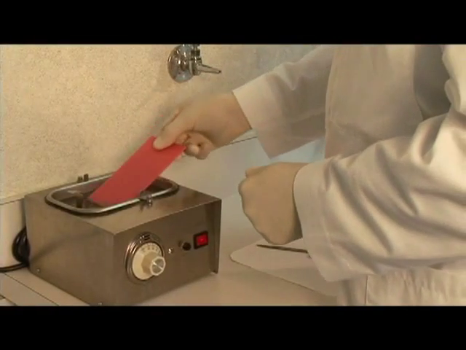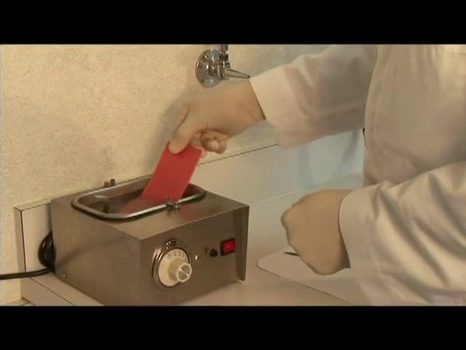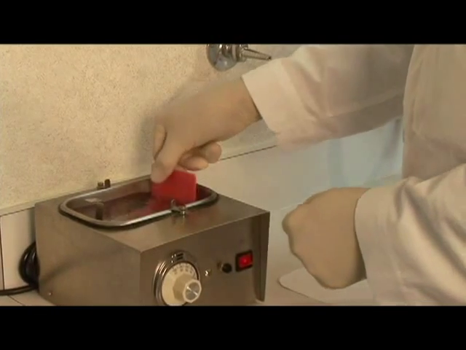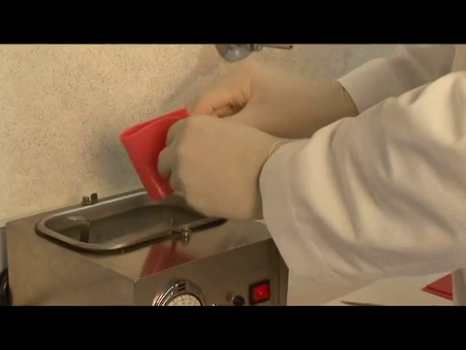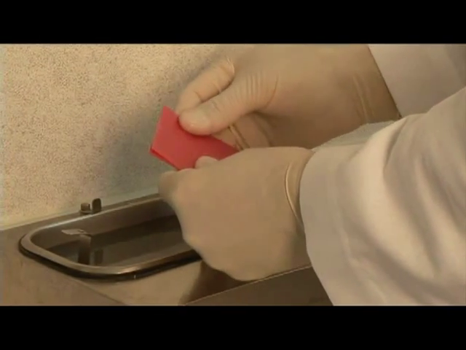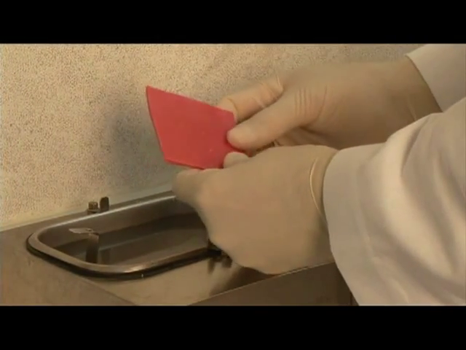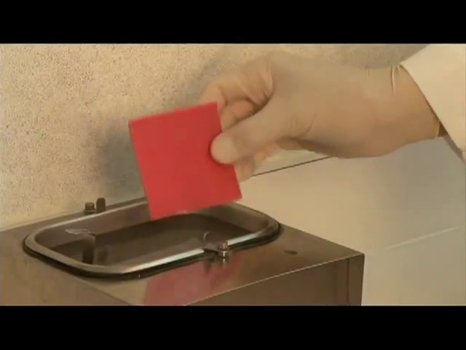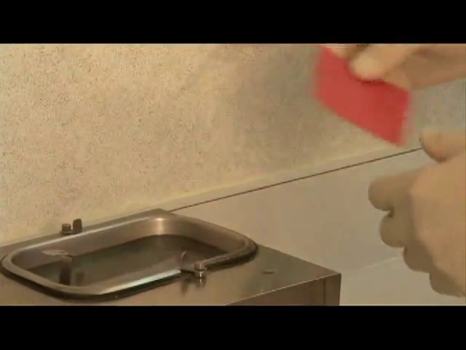All right, we're going to prepare the interocclusal recording material. What we use for this particular step is Beauty Pink Extra Hard Wax made by Moyco. This is tempered in a hot water bath preset at 140 degrees.